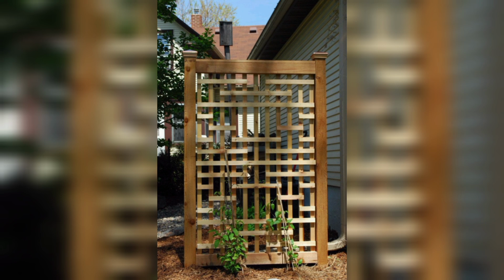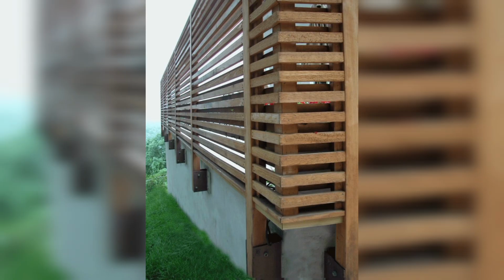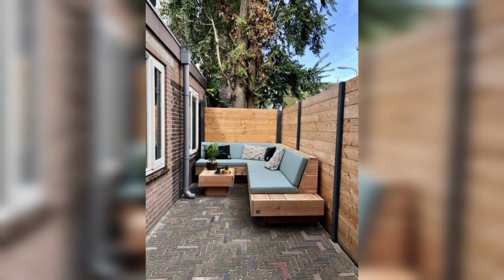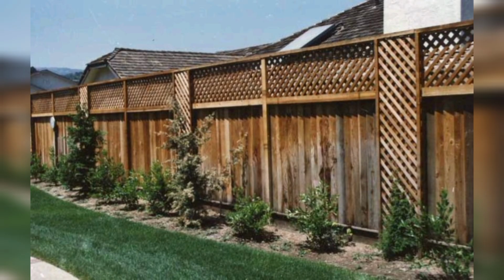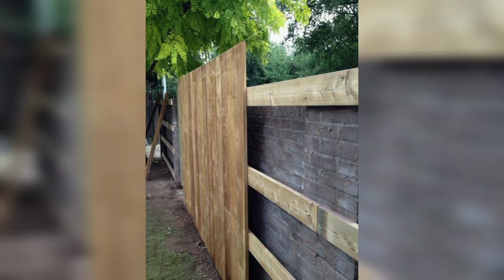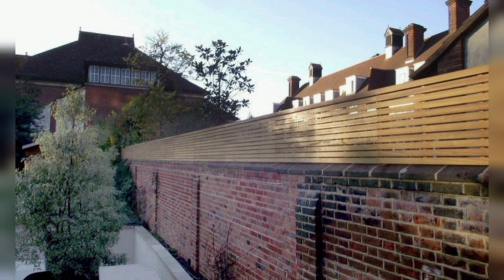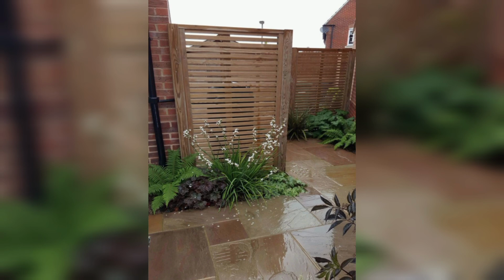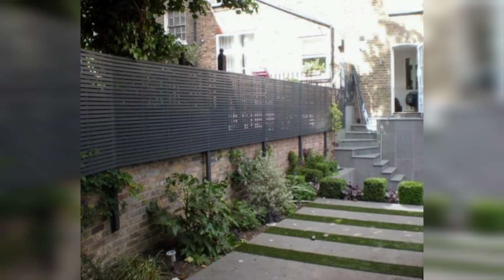Installing: plant shrubs and trees along the perimeter of your backyard to create a lush and vibrant privacy fence. Be sure to choose plants that suit your climate and require minimal maintenance for long term success.